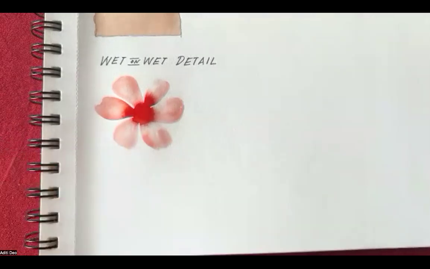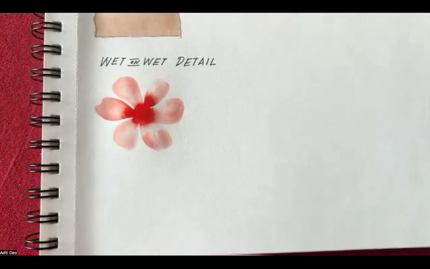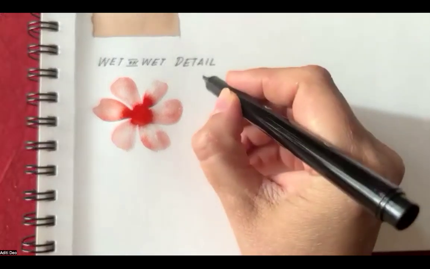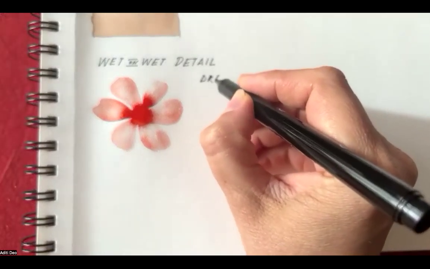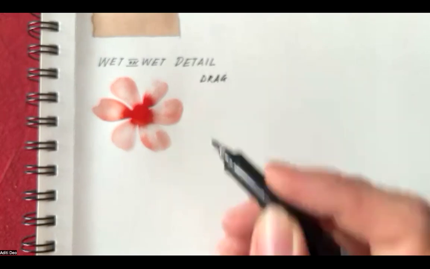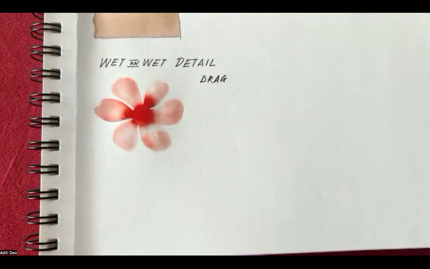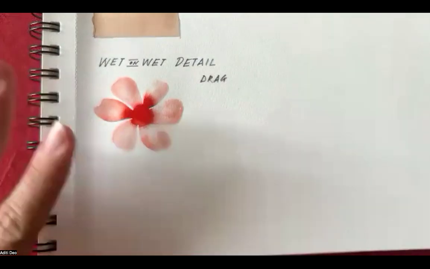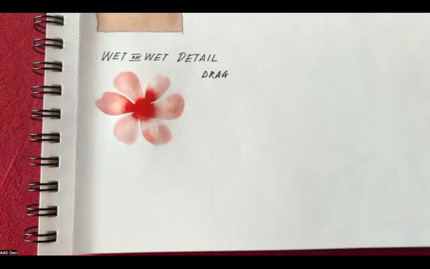So this technique I call the drag, because obviously we're dragging paint. I don't think this is like a legitimate technique. This is just some word that I have given so that I know what we're talking about.